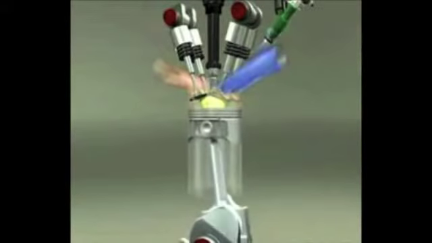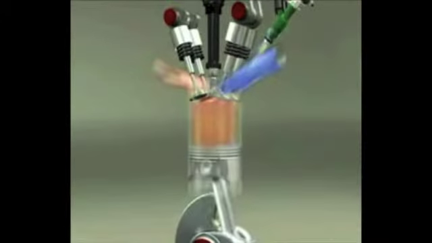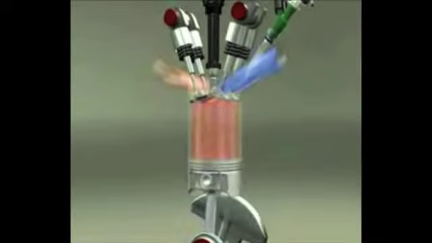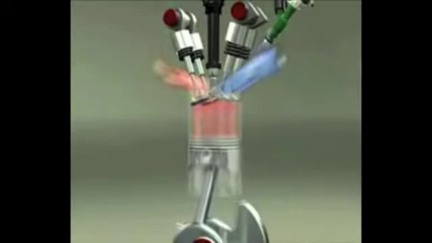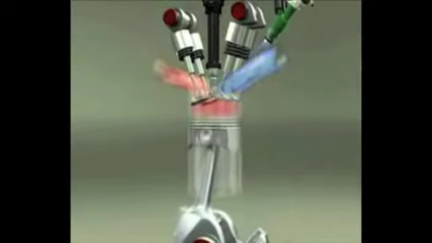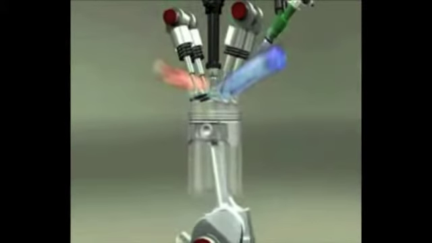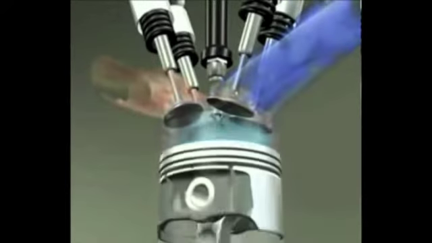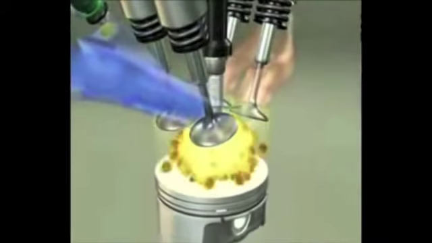When the mixture is fully compressed, the power stroke causes the spark plug to ignite the compressed fuel, and the explosion forces the piston back down the cylinder. This is ultimately what powers our cars to move. The product left over is forced out the exhaust when the piston comes back up. This process repeats itself over and over again, which is how we drive from one place to another.